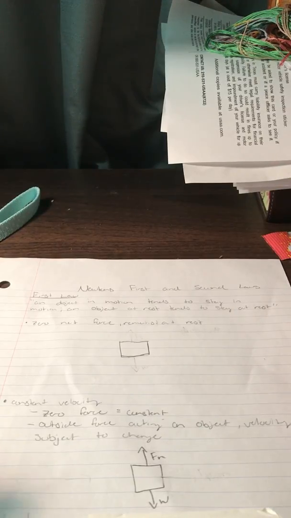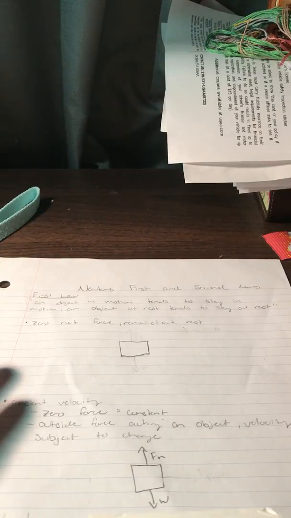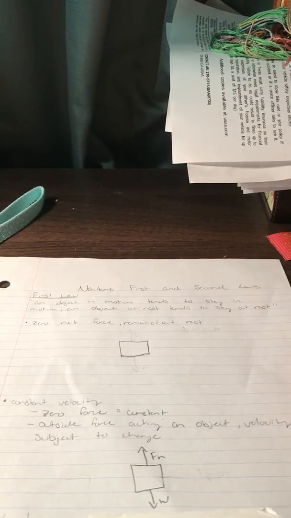Hello, so today we're going to be talking about Newton's first and second law. So the first law is an object in motion tends to stay in motion and an object at rest tends to stay at rest. So unless there's going to be an outside force acting upon your object, either moving or at rest, it's going to either stay moving at the same velocity or stay completely at rest.